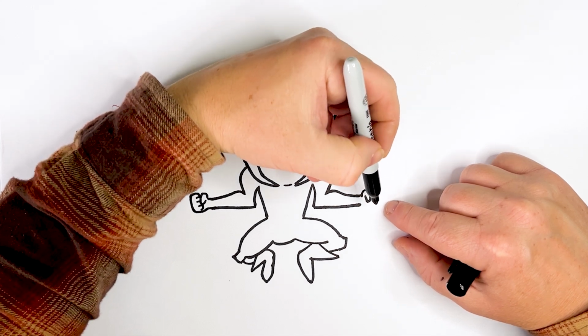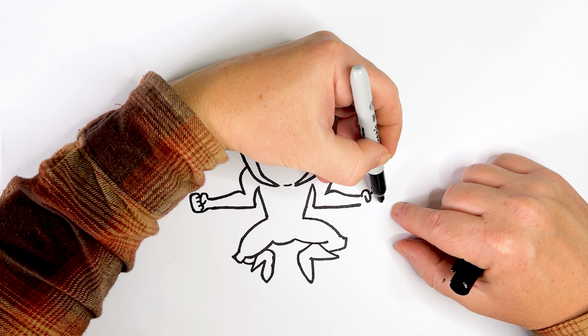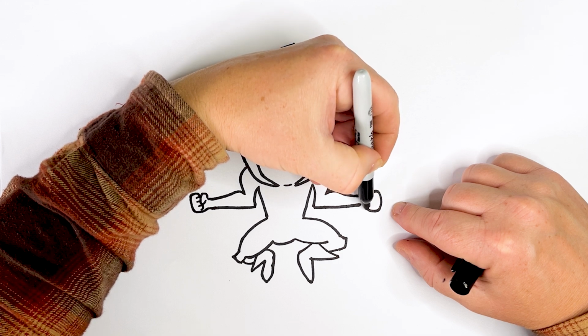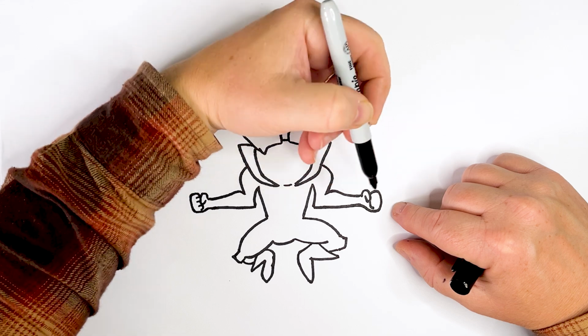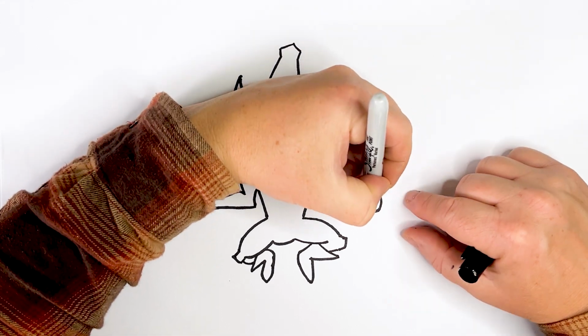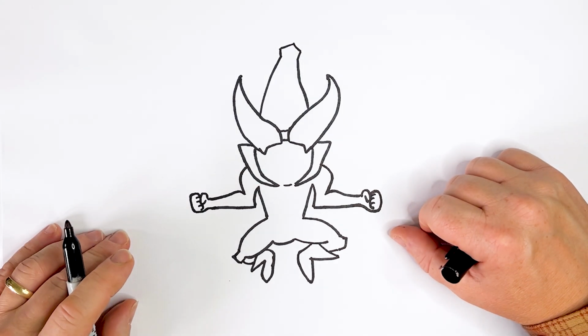This side, similar thing. So we just come out and around, and then join it up like that. Draw a little curve in here, just matches a thumb, and then we've got 1, 2, 3 lines to show 4 fingers there.